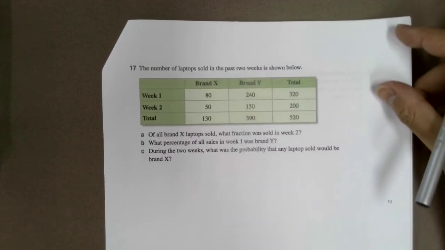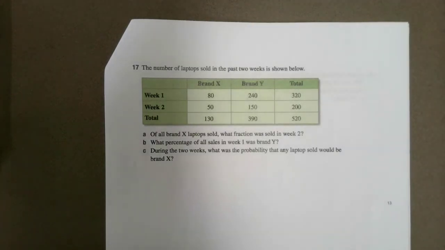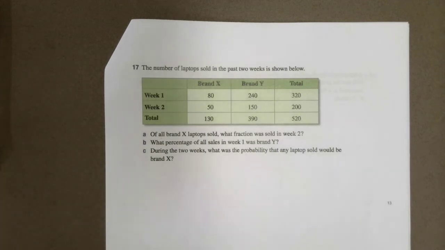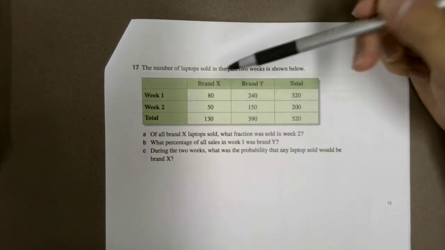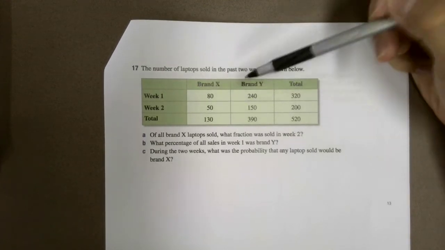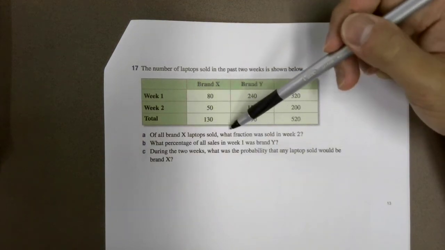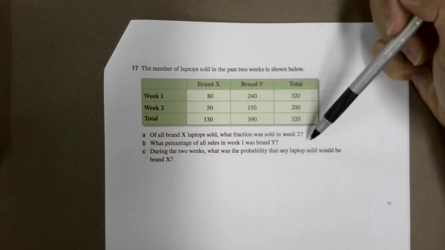We've got one last question that we're going to do together, and that's this one here. So, the number of laptops sold in the past 2 weeks is shown below. There's brand X, there's brand Y, there's the total, there's week 1 and week 2. Now, the thing about this is that instead of writing brand X 80 times, we've just written the number 80 inside the box. So, of all the brand X laptops sold, what fraction was sold in week 2?